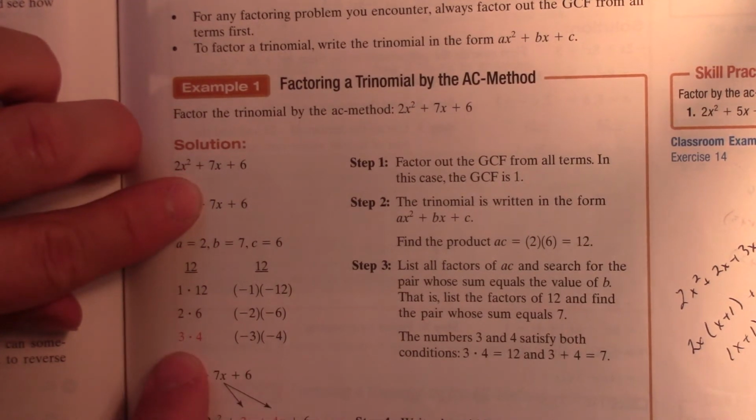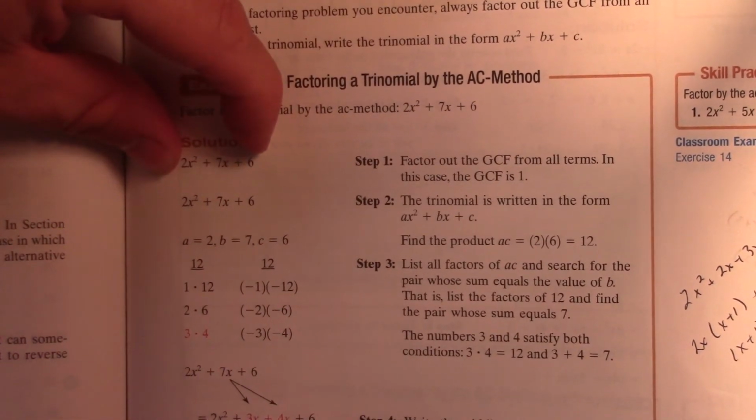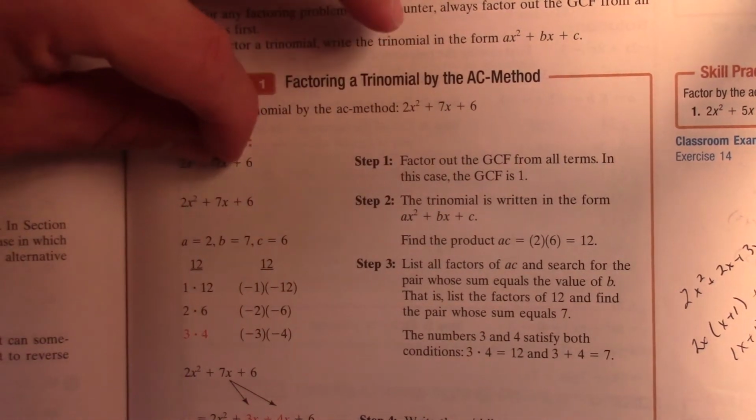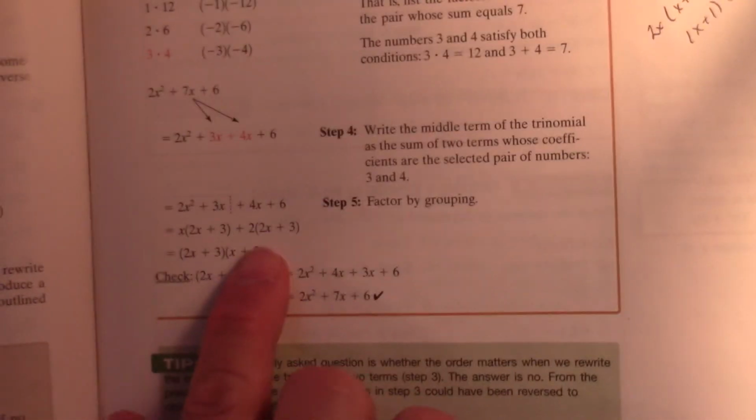Now look what they're doing. They're rewriting it. The first and the last term, the 2x squared and the 6, they don't go anywhere. All they're doing is taking that 3 and the 4 and breaking that 7 into it. So they broke it up into 3x plus 4x. Right? Okay. Now, from there, they group it.